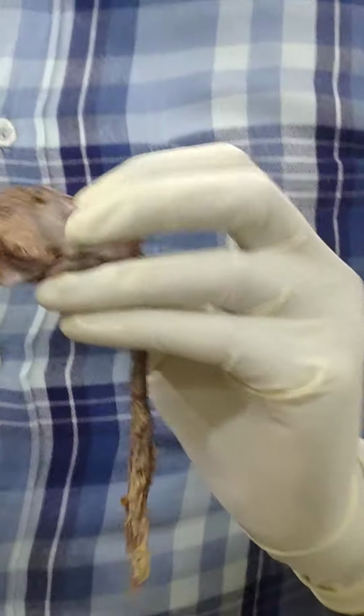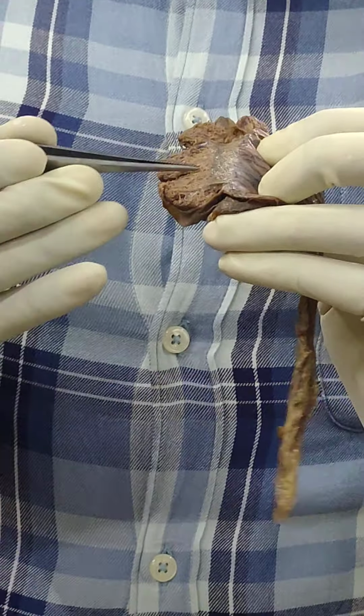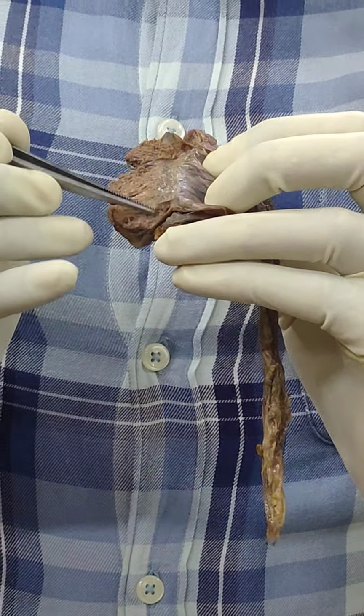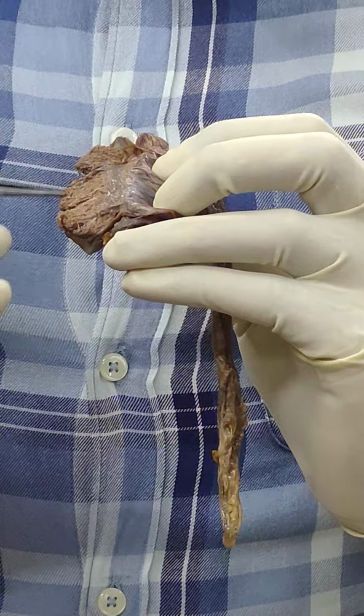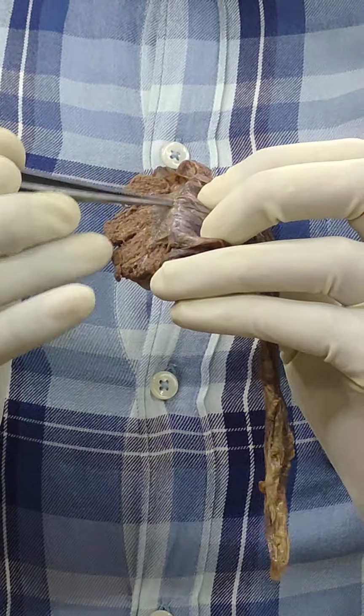See here everybody. This is the partition. You can see the color difference between this one and this one. This is brownish in color, this is grayish in color. This partition is the mediastinum testis, and each and everything is a lobule of the testis. And this part is nothing but the rete testis over here.